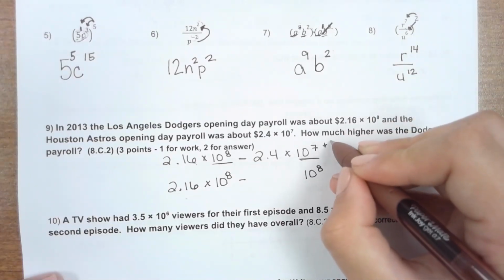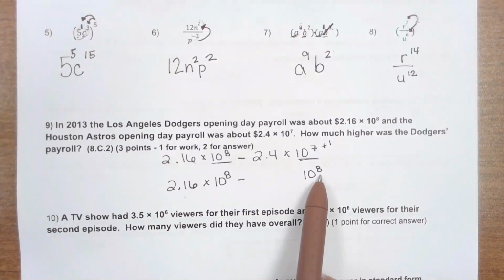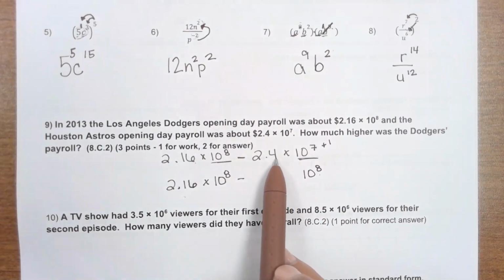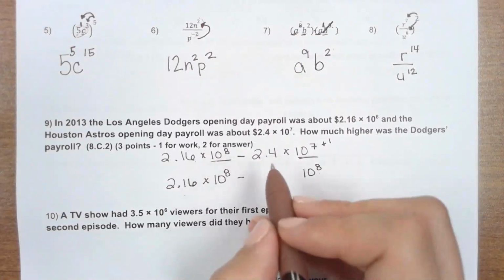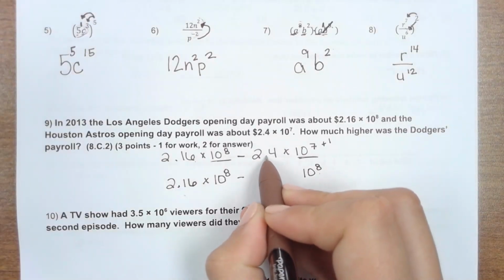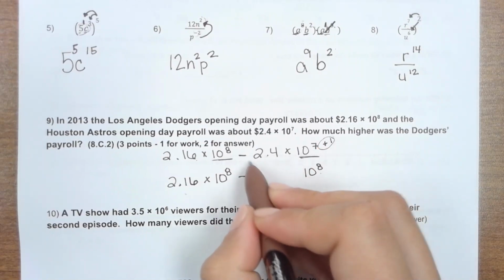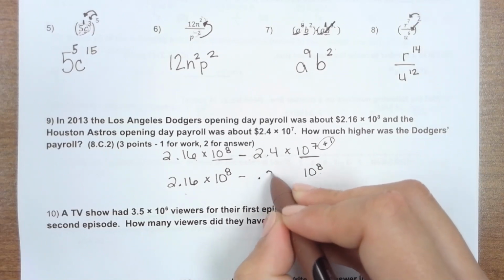Well, we only added 1. So if you're adding 1 to your exponent, that means you're making this number larger by 1. So you need to account for that by making it smaller by 1. To make 2.4 smaller, you just move your decimal point back 1 space since you only added 1, and that will leave you with a 0.24.